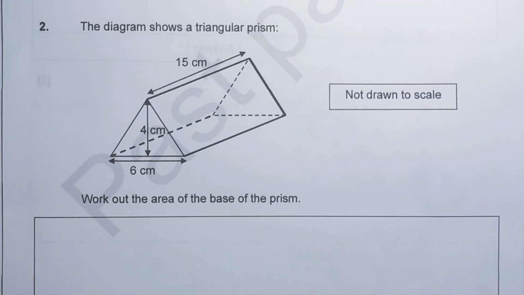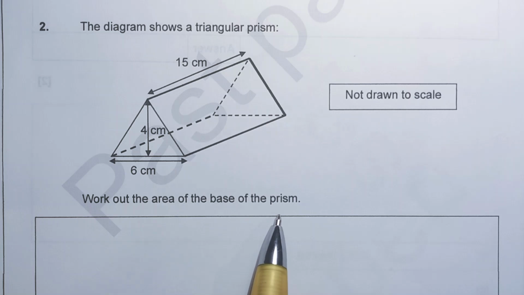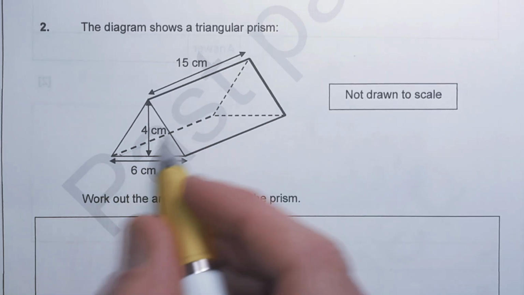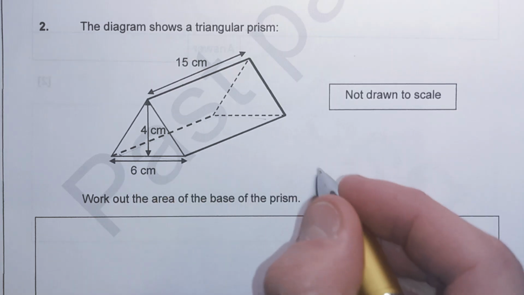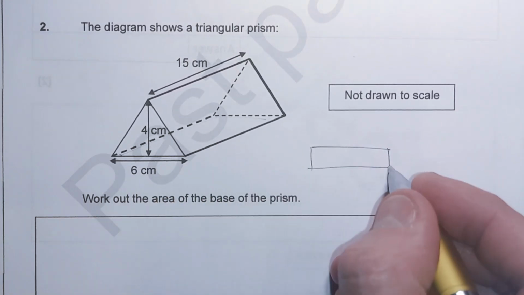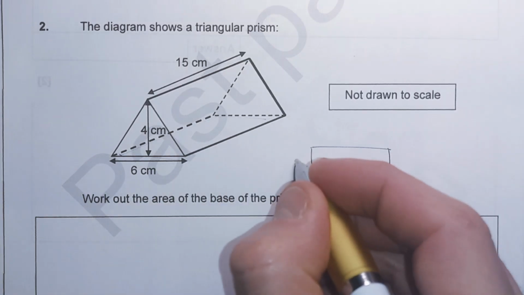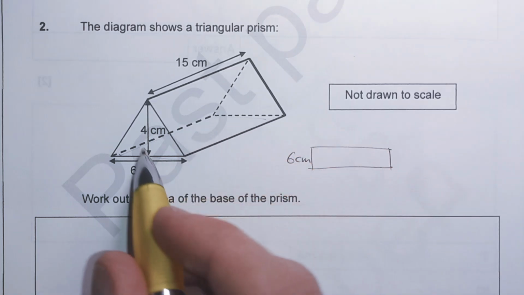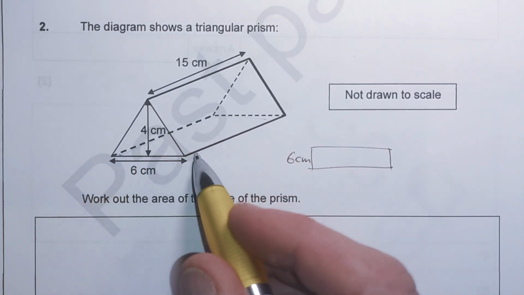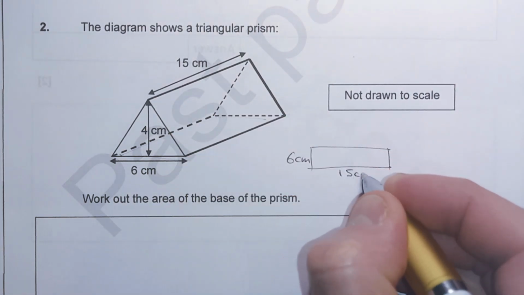Question 2. The diagram shows a triangular prism. Work out the area of the base of the prism. So the base is the bottom here. Although it looks at a funny angle, it's actually a rectangle, which is 6 centimetres across this short end. And don't be distracted by the 4, because the 4 is the height. This long end is actually that length up there, so it's 15 centimetres.